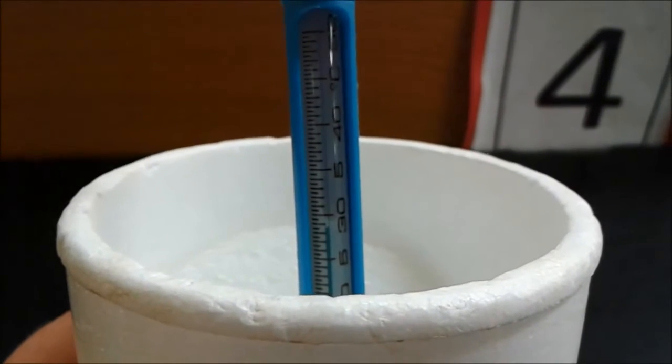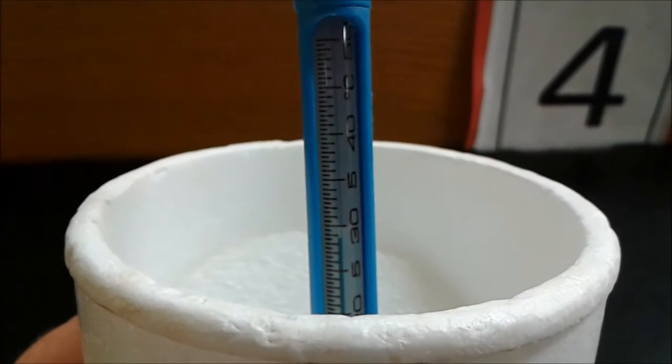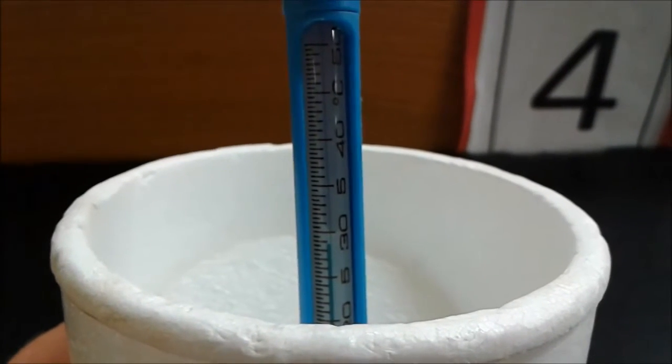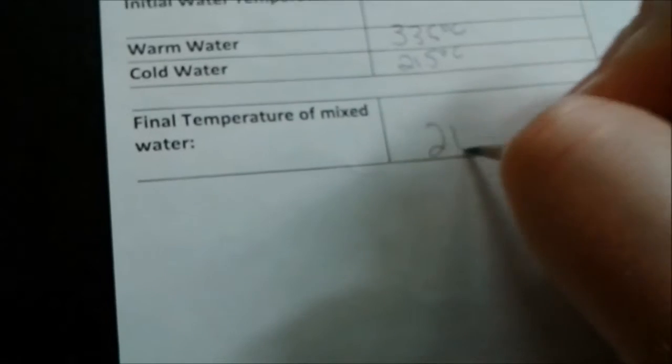Okay, so it's been going for about a minute or two, so we're going to go ahead and call it. We're going to say that the temperature of the mixed liquids is about 28.5. We're going to go ahead and record that on our data sheet. So the final temperature of the mix is 28.5 degrees Celsius.